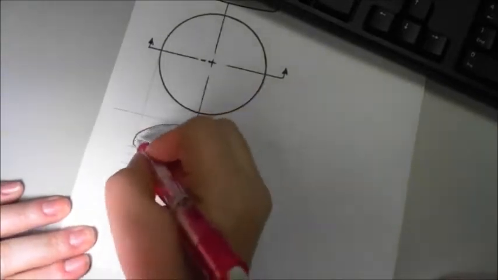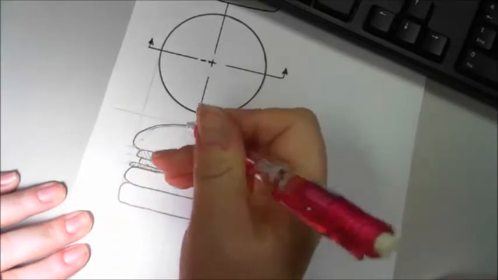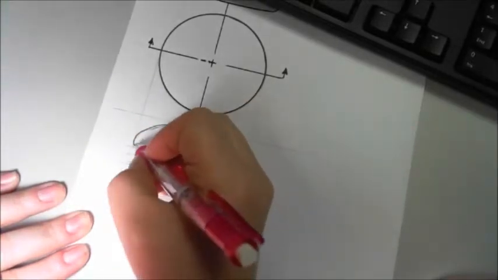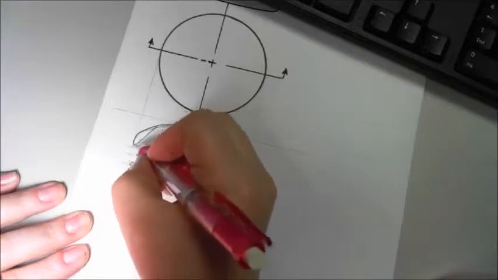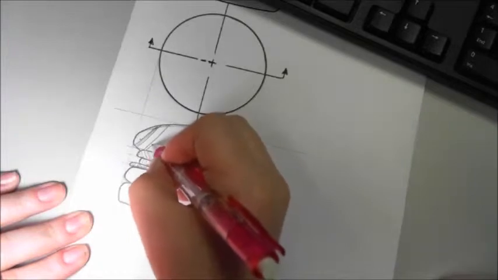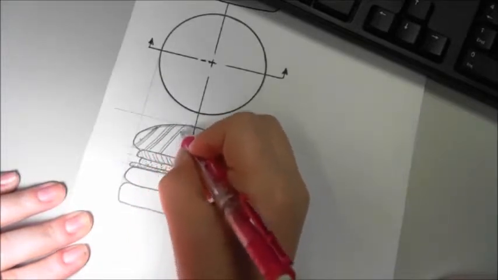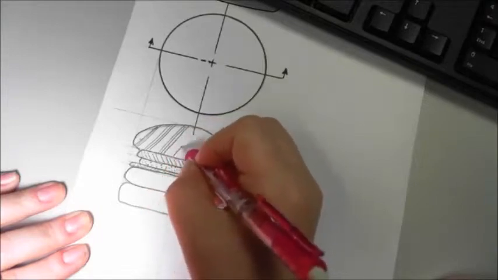Okay, I'm going to use this one, which is actually the rubber hatch, but it'll work for this. Notice I'm keeping them all on a 45. Now I have a question for you.